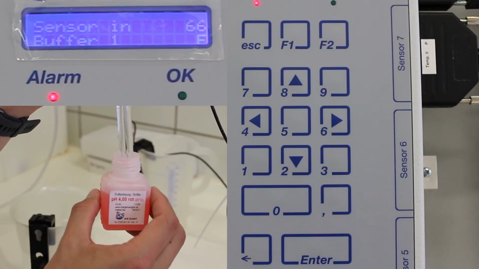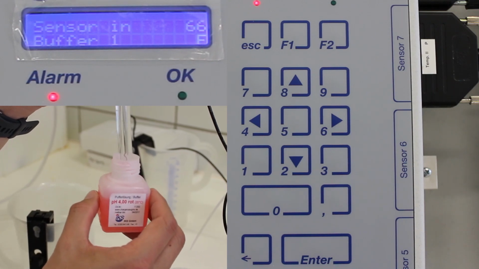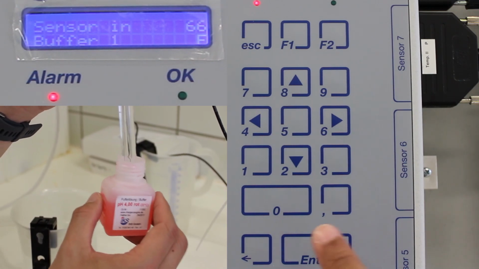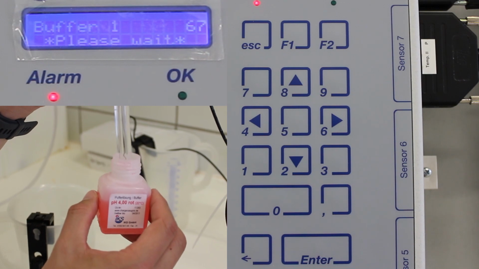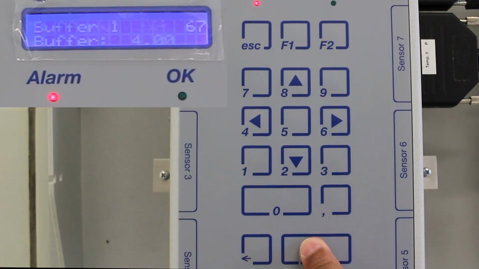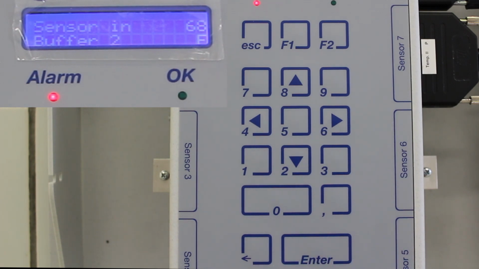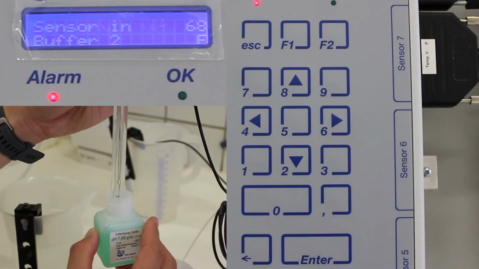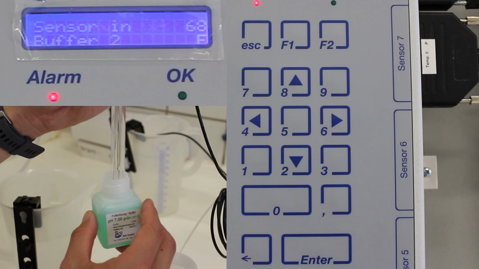Put the pH sensor into the buffer solution labeled 4 and then press Enter. Wait until the value 4 appears in the display. Then press Enter. Remove the sensor from the buffer and rinse it with distilled water and dry it with a tissue paper. Place the sensor into the buffer solution labeled 7.